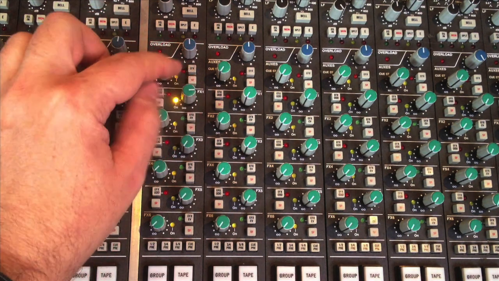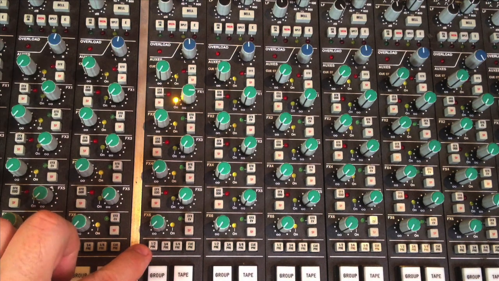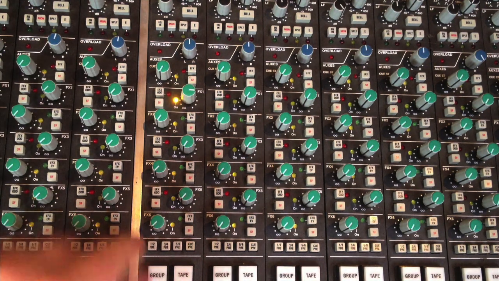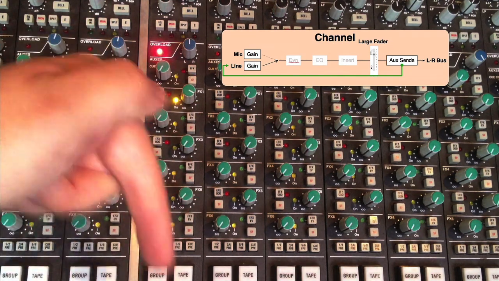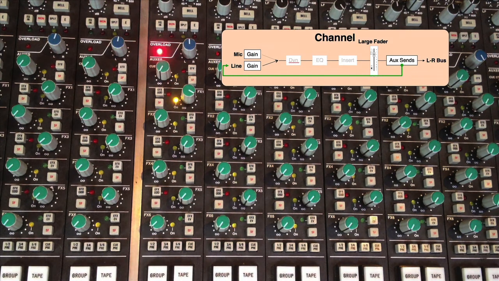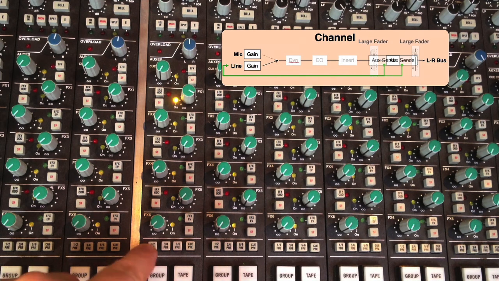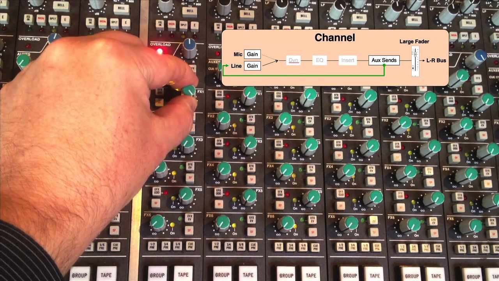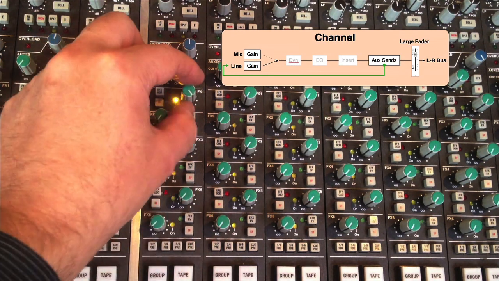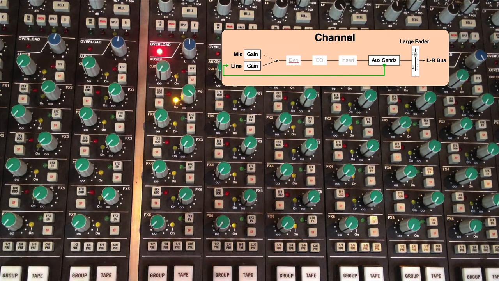Each particular aux send can be switched in pairs, either pre or post faders. So right now the aux send is post fader. You don't see it now because the fader's down there, but if I change the fader's position, then I can cancel the loop. But if I activate the aux 1, 2 as a pre, then I can set a feedback loop that is not influenced by the position of the fader.